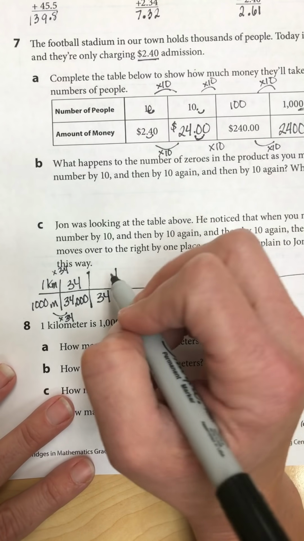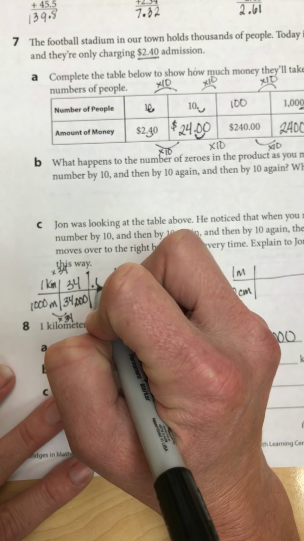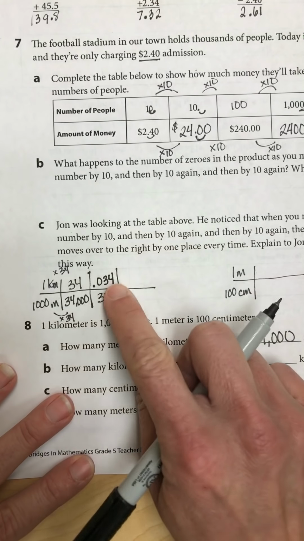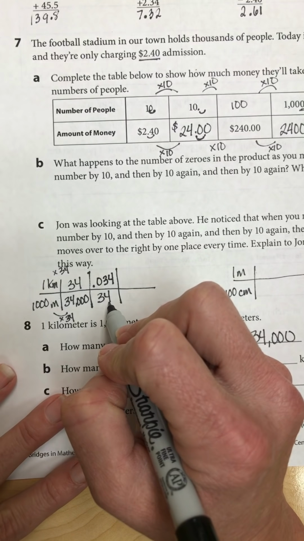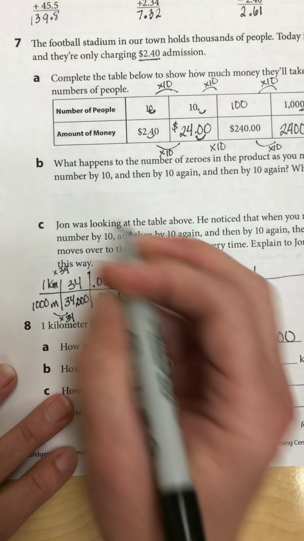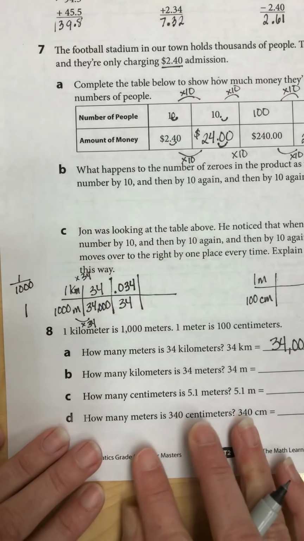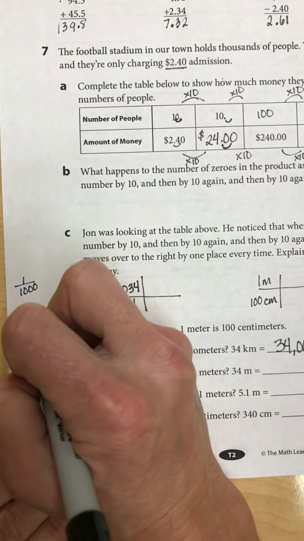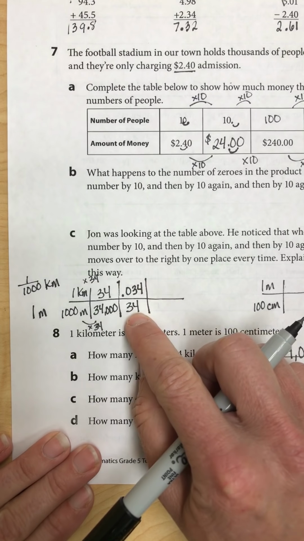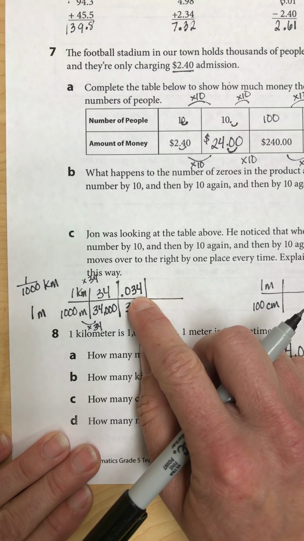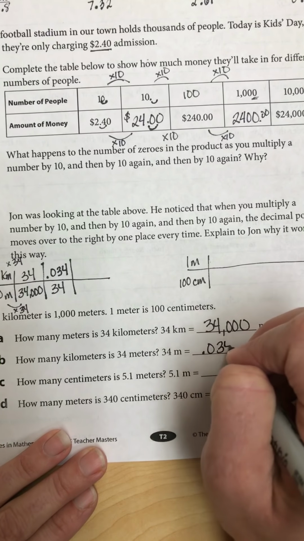This one's a little confusing, but basically I would have to move it 1, 2, 3 place values. So I would have 34 thousandths of a kilometer. Because if it's 1 to 1,000, it's kind of the opposite. Okay, so 1 meter would be 1,000th of a kilometer. So 34 meters is 34 thousandths of a kilometer. So I make sure I put my answer here.